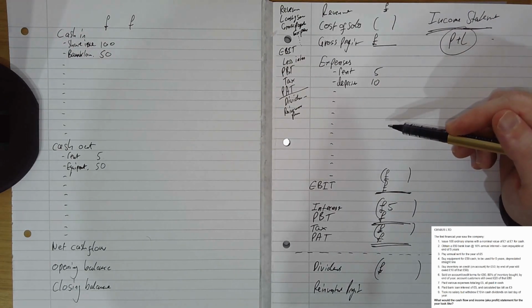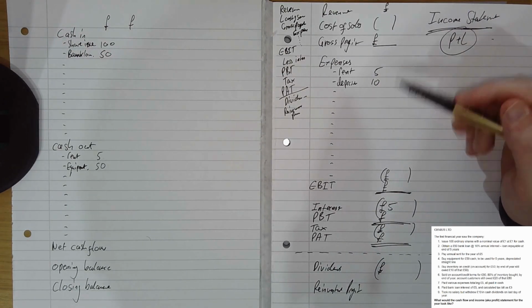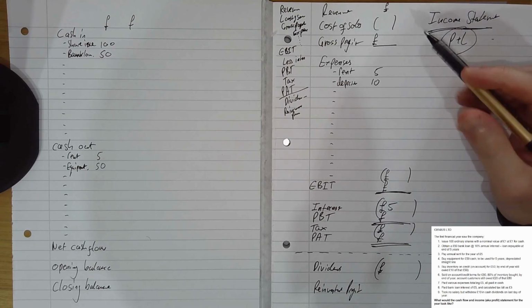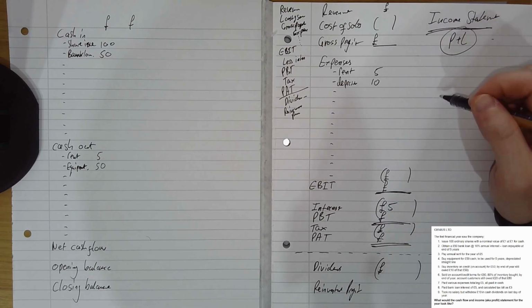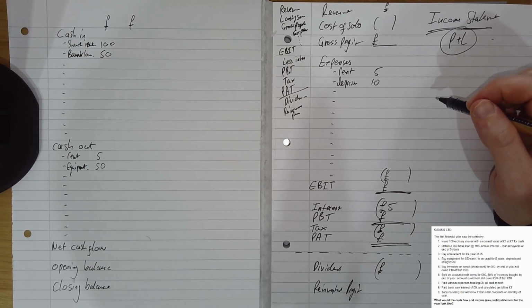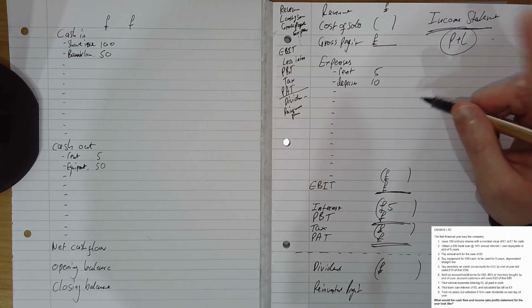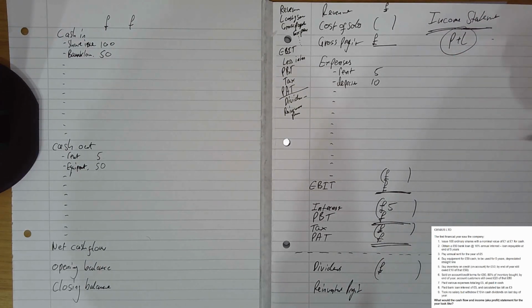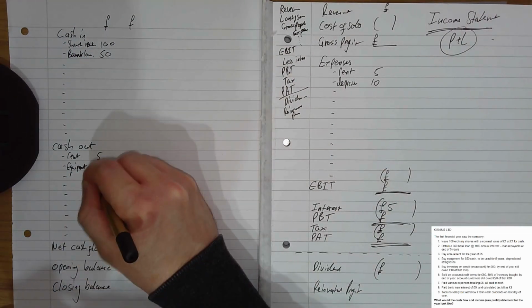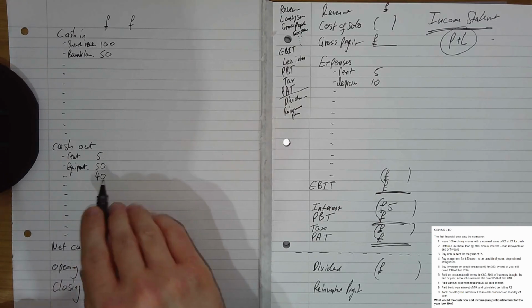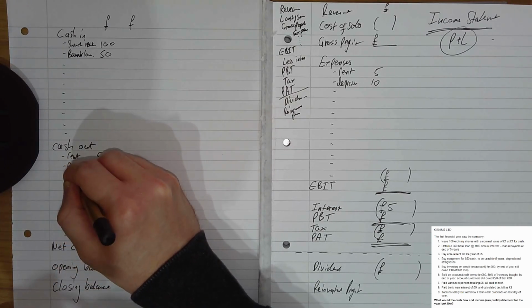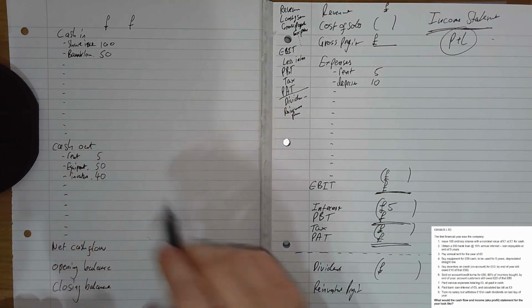Point 5, buy inventory on credit. No cash involved, but we bought inventory on credit for £50. By the end of the year, we still owe £10 of that £50, which means that if we bought on account, meaning we haven't paid for it, inventory worth £50, but at the end of the year we still owe £10, we must have already paid £40 in cash. So £40 can go over here for inventory.